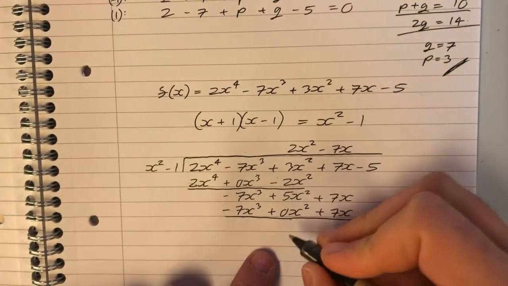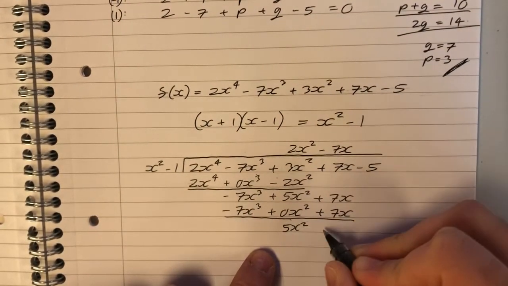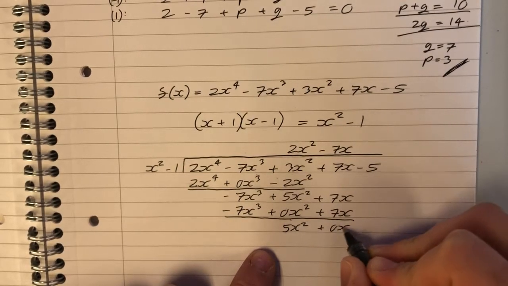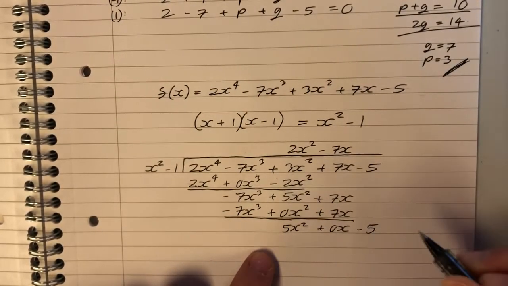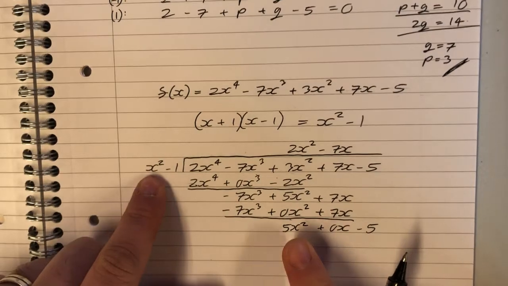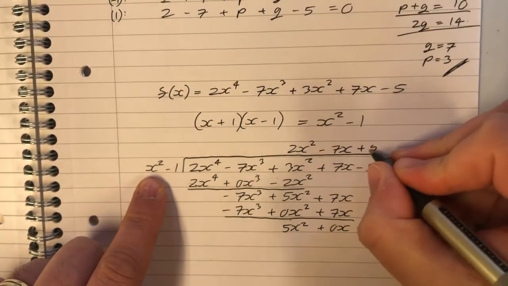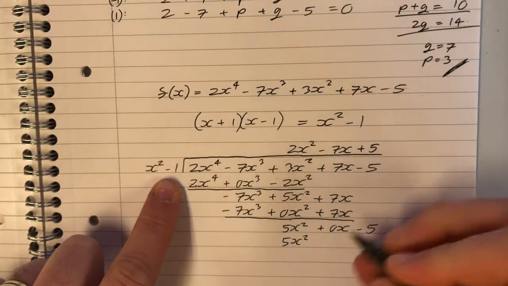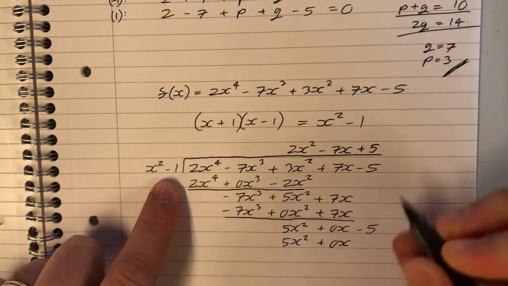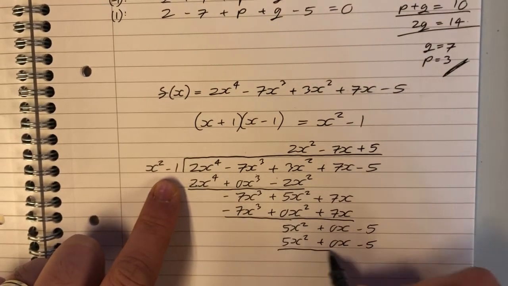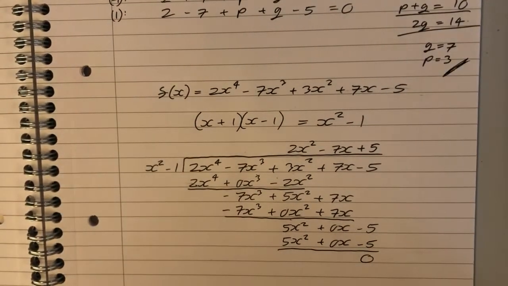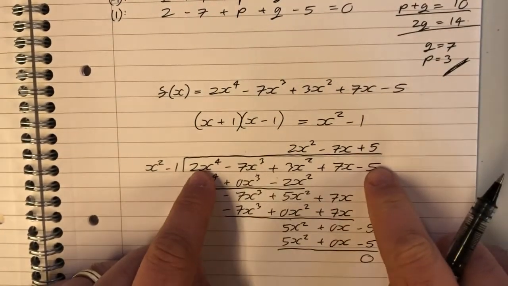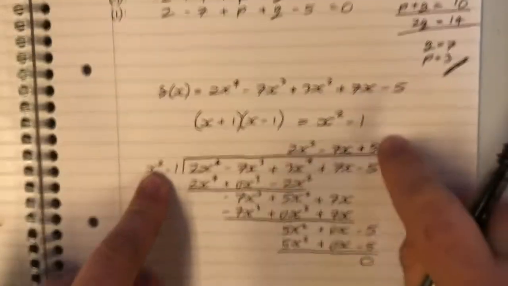Subtract the 2, that disappears, that becomes 5x squared, that disappears. Bring down my minus 5. And then what do I times by x squared to get to 5x squared? Well, that's plus 5. 5x squared. There's no linear term this time. And then minus 5. Subtract the 2. 0, as promised. So this quartic can be written as the product of this quadratic and this quadratic.